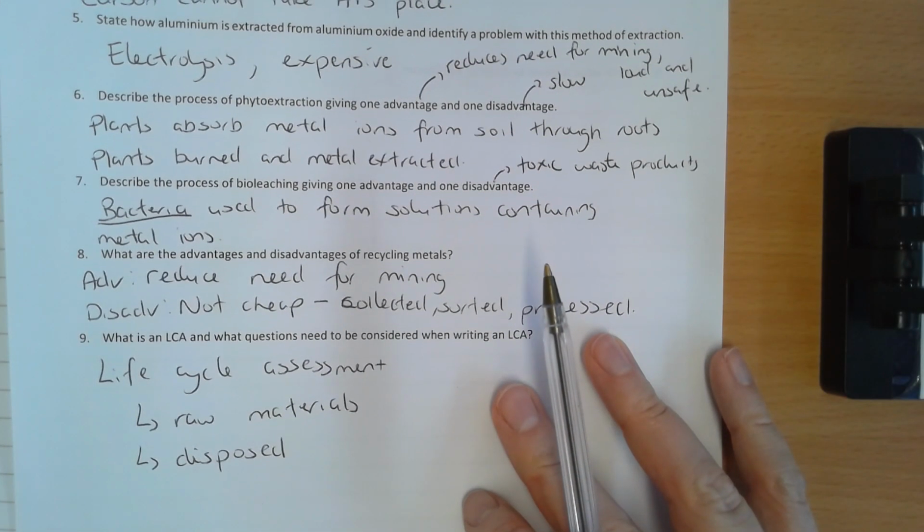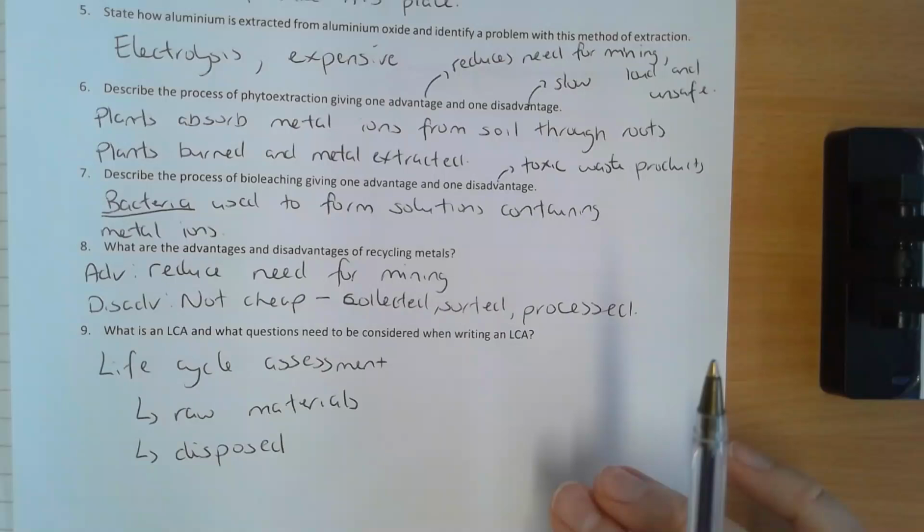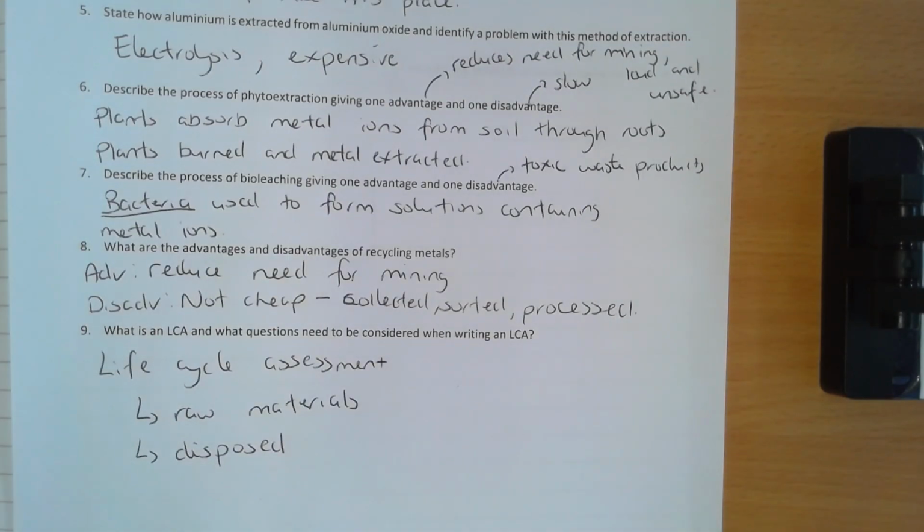Right, that's a quick whistle stop tour through extraction of metals, but make sure you are doing the exam questions on them as well, to just see how well you understand this stuff.